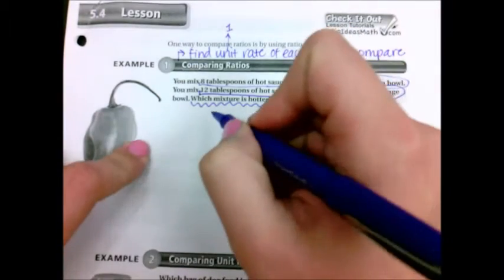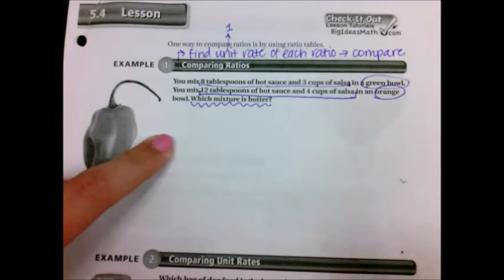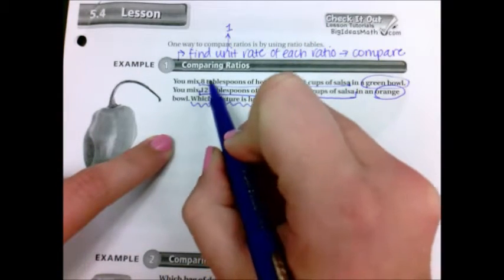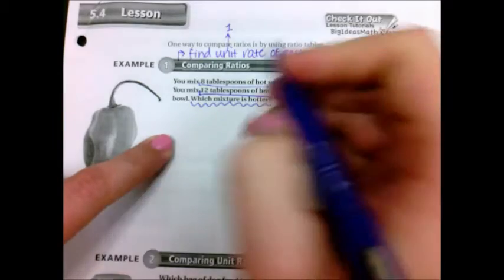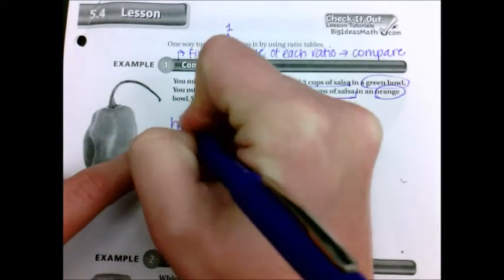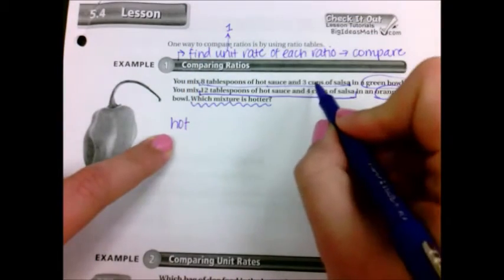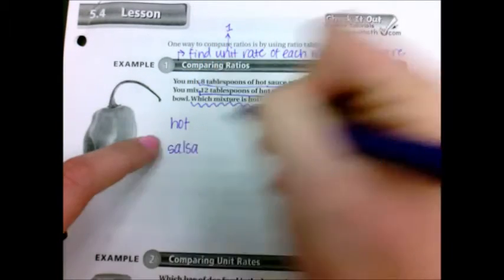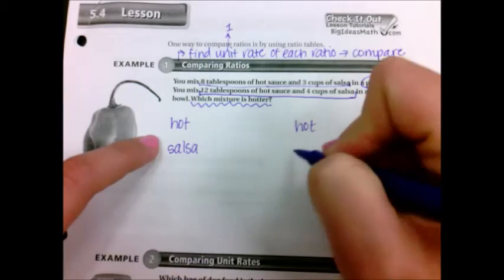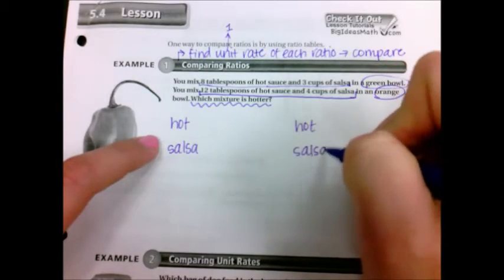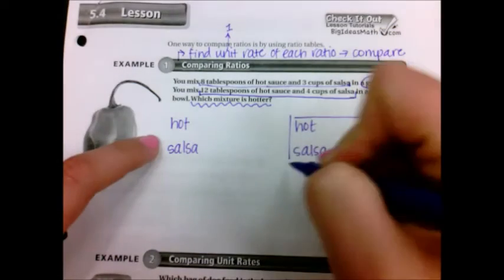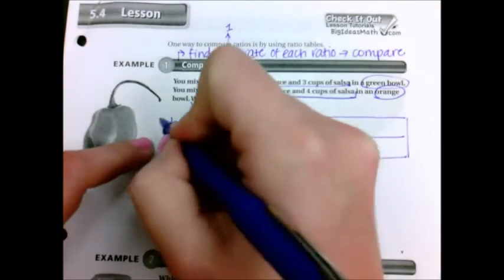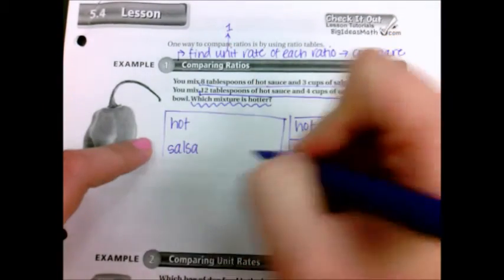So we're actually going to make 2 separate ratio tables this time. The 2 things that I'm comparing are tablespoons of hot sauce, so I'll just put hot, and cups of salsa, so I'll just write salsa. And again, we're going to make 2 ratio tables for this because we have 2 potentially different rates that we're talking about. So hot and salsa.